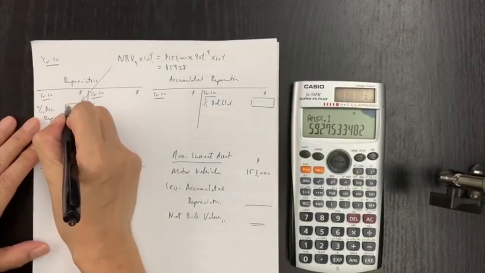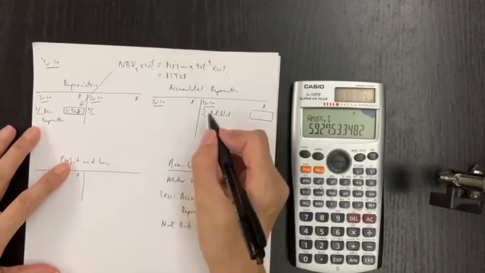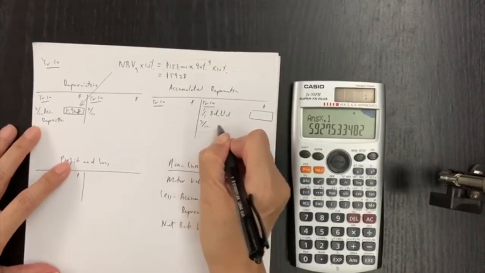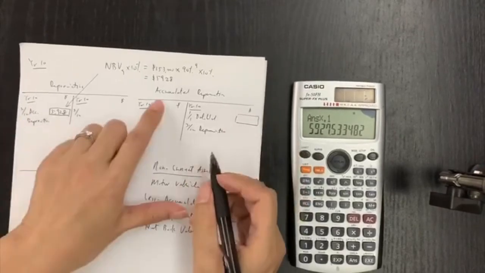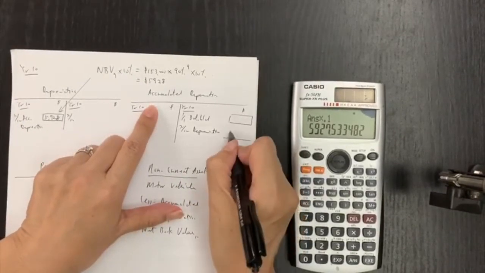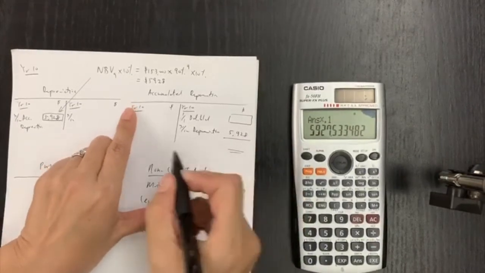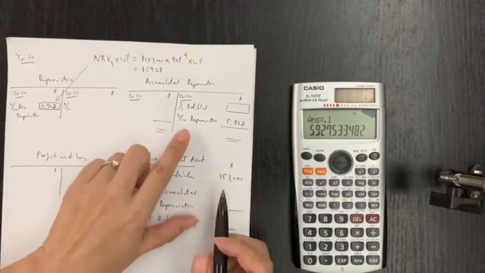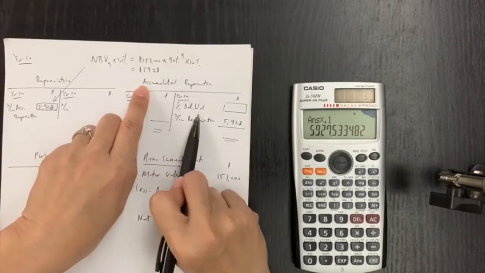So I have this 5,928. Is that right? So 31st December, you can see accumulated depreciation account going up by another 5,928. And then how about the opening balance? The opening balance is accumulated depreciation.